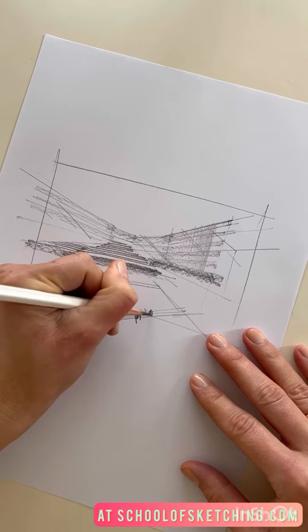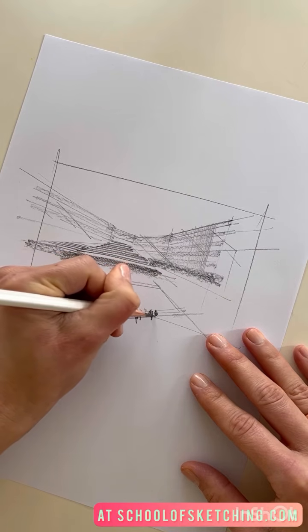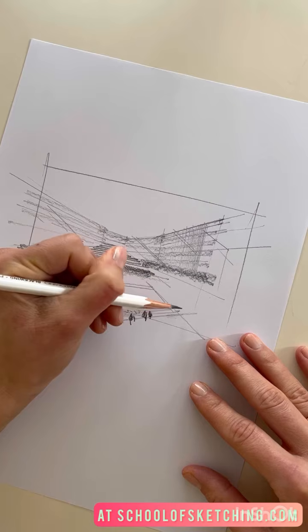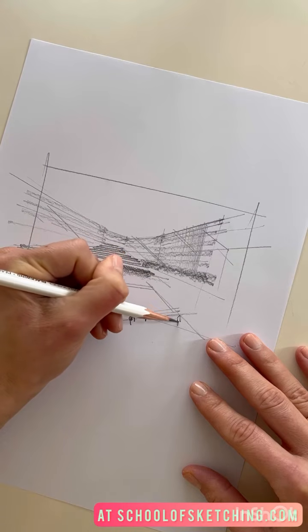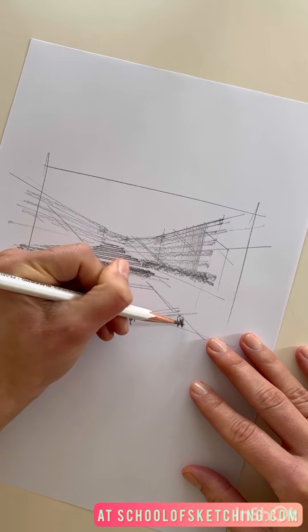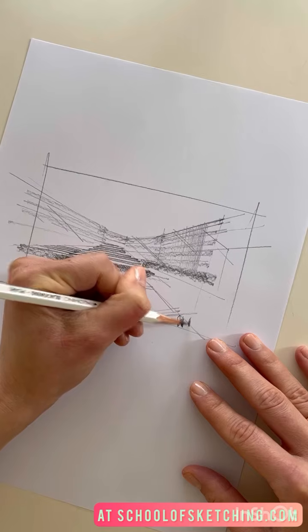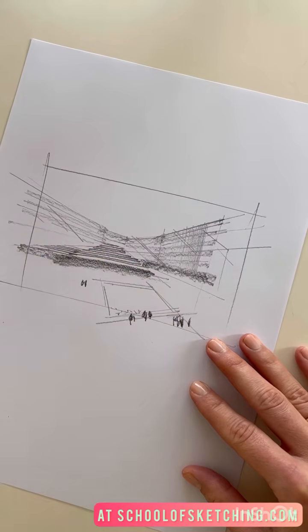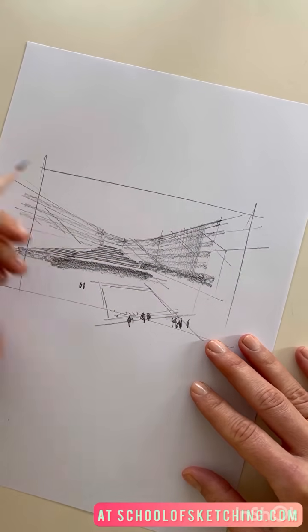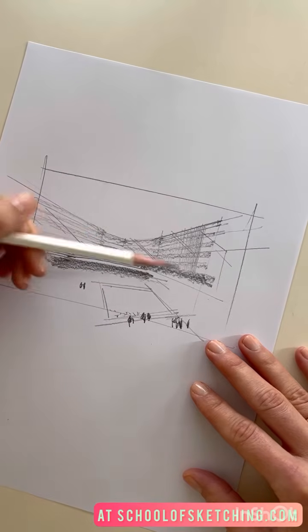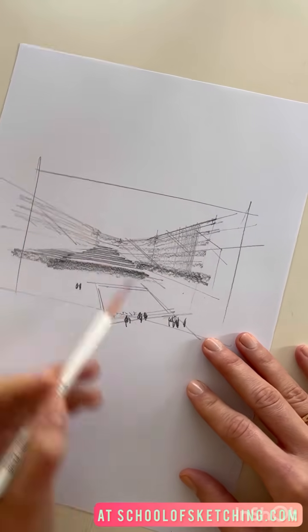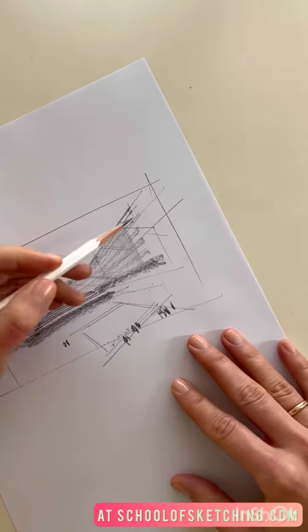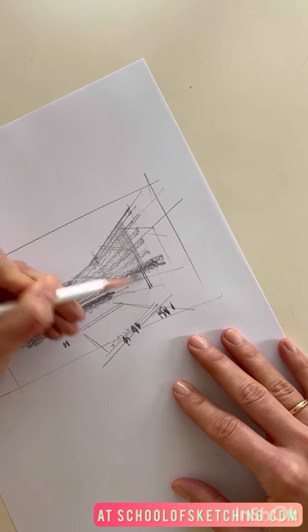All right, so now as you can see, I'm already adding some scale by drawing human figures. I believe this really adds life to your drawing. By the way, check out a video on my YouTube channel on how to draw people in interiors, in your interior sketch. So, I believe it will be really helpful.